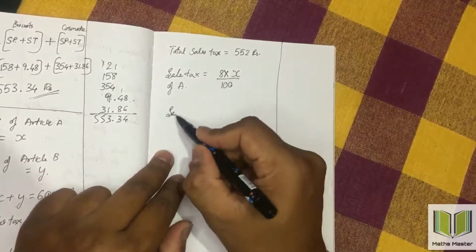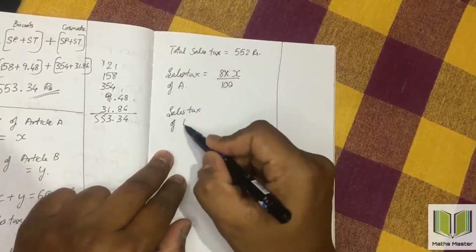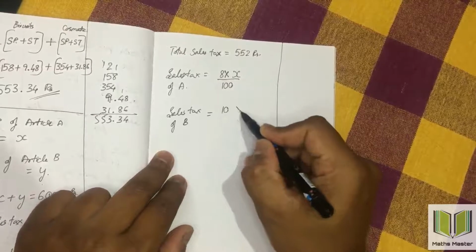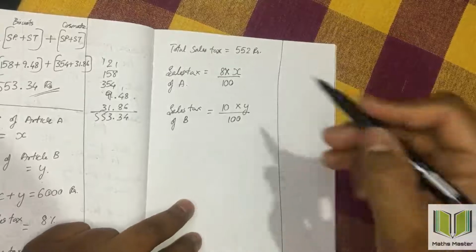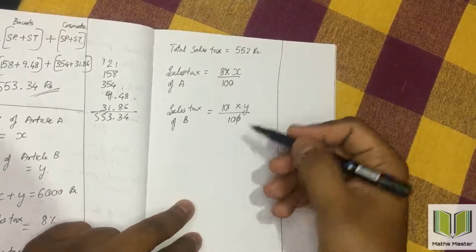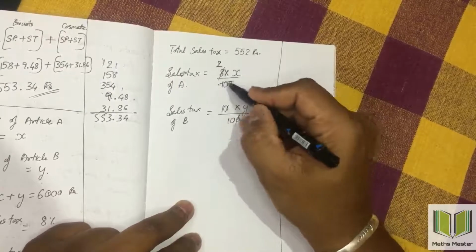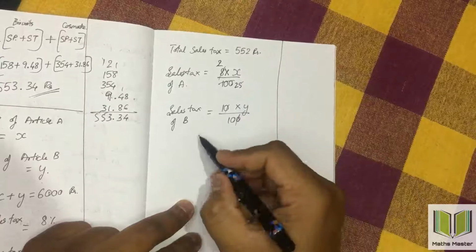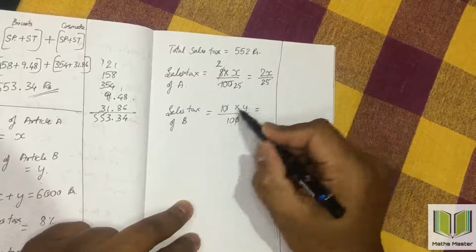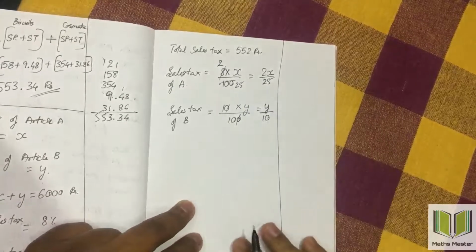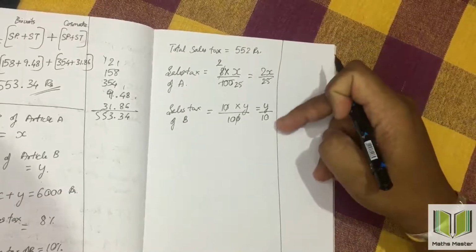Similarly, sales tax of B will be equal to 10 multiplied with y divided by 100. Clear? Now the zeros get cancelled. We'll be getting two different answers, that is 2x by 25 and the other is y by 10.